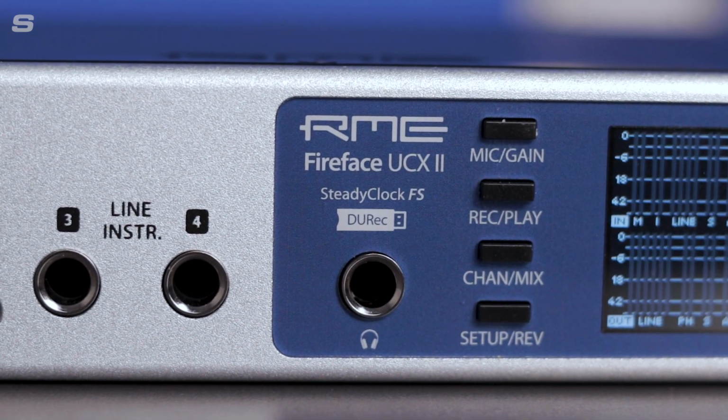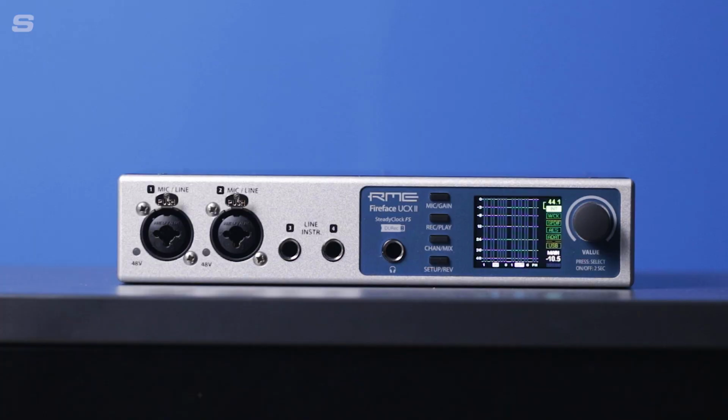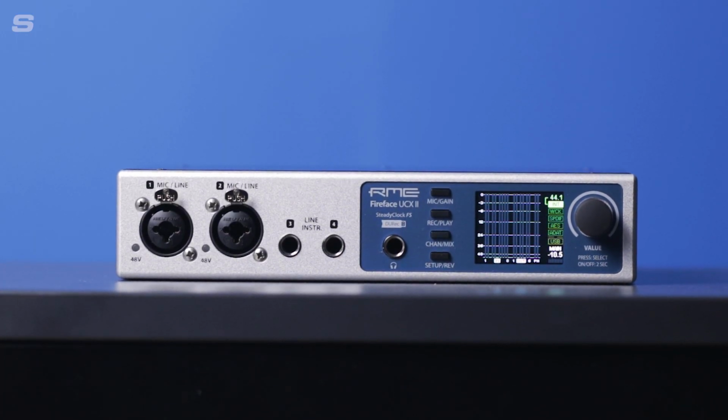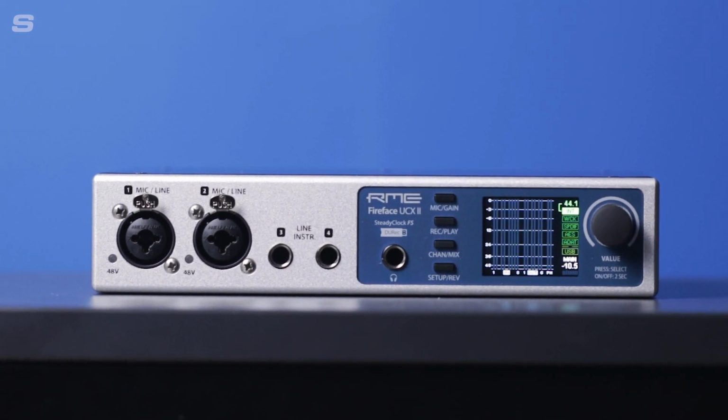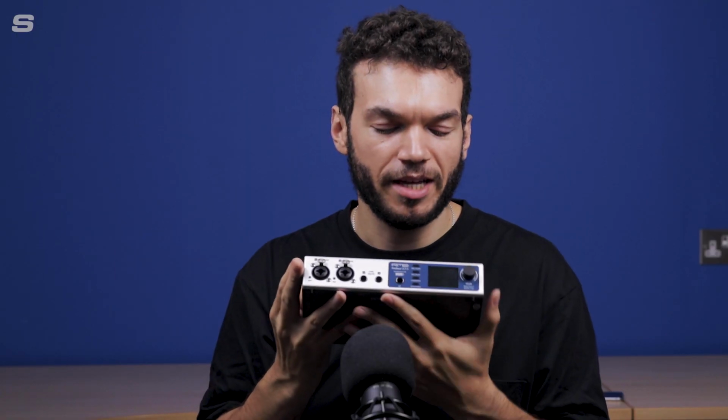Now, if you're new to SteadyClock FS or digital clocking and why that is so important, then if you click the pop-up now, you can watch a video by our friends over at RME Germany that explains just that. So if we flick over to the front panel again now, we can just run through some of the functionality that you get from the control interface here.